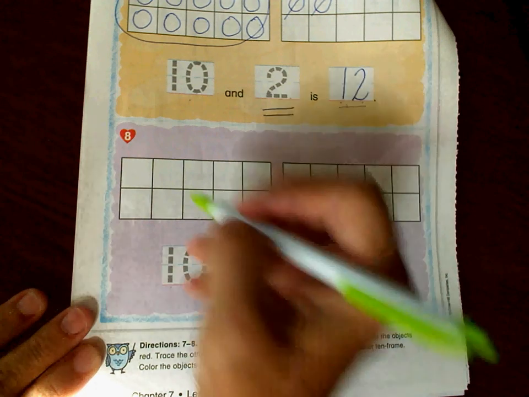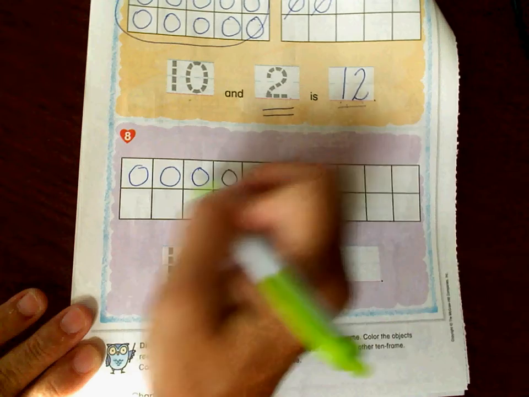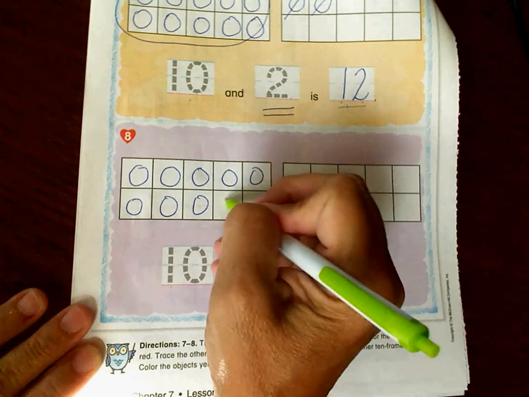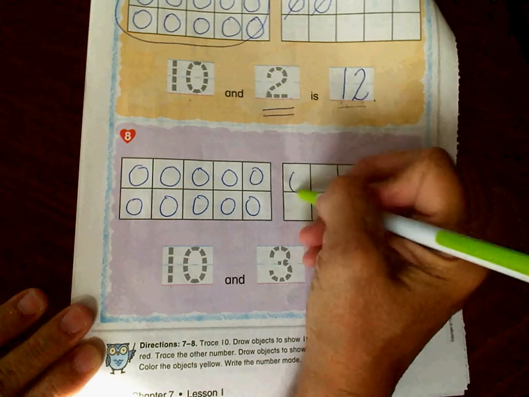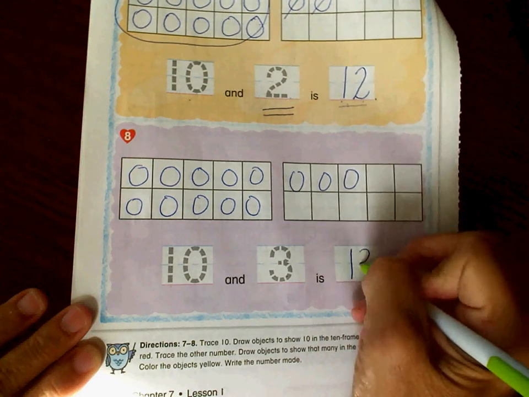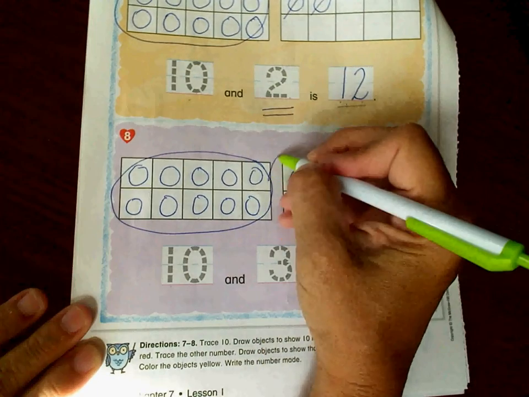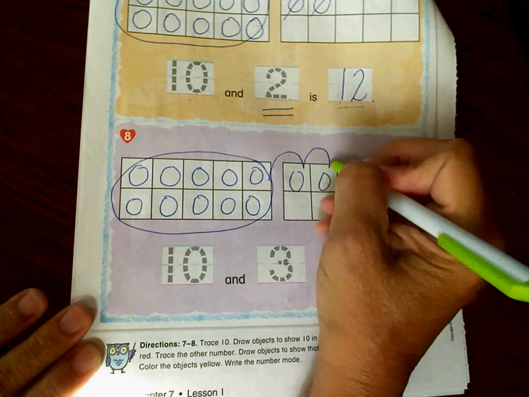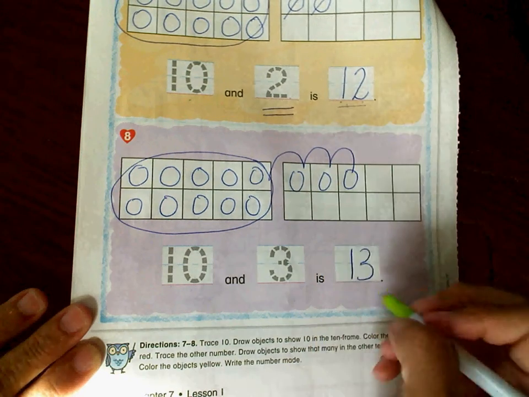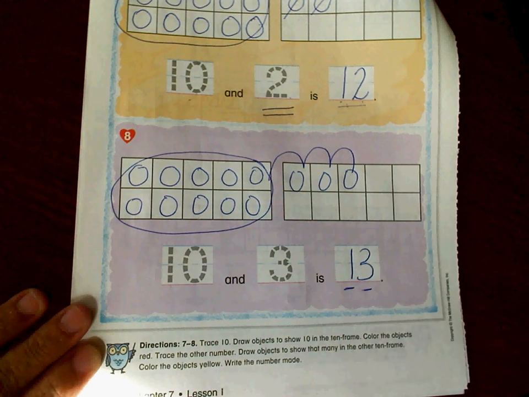Good job, boys and girls. Hopefully, you filled in one whole 10 frame, showing 10 as your first number, and then 3 in the next box, giving us 13. Starting at 10, counting forward, 11, 12, 13. One full set of 10 and 3 extras. Good job, boys and girls.